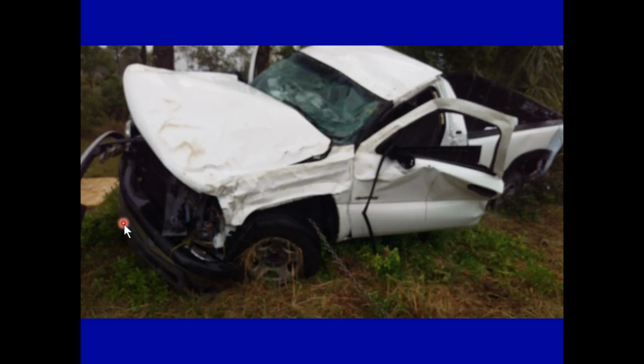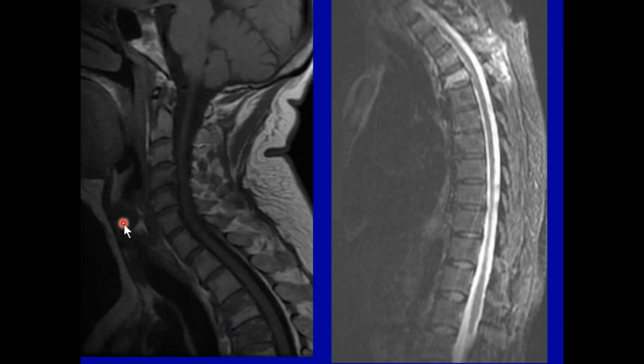She was trauma-hawked, or airlifted, to the nearest trauma center, which was a godsend. She had an MRI done of the cervical spine, and by the time I got there, they had already done this examination because that's the protocol at a trauma hospital. So where the laser pointer is now is cervical spine. I know it's a little on the dark side, but this is normal.